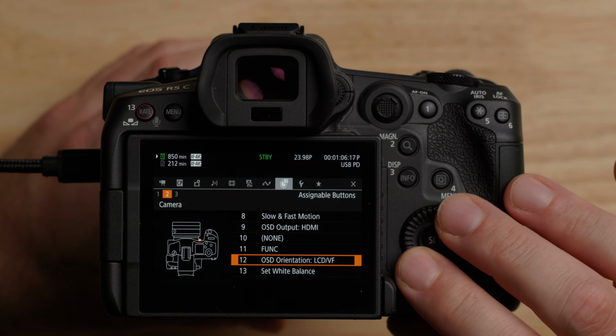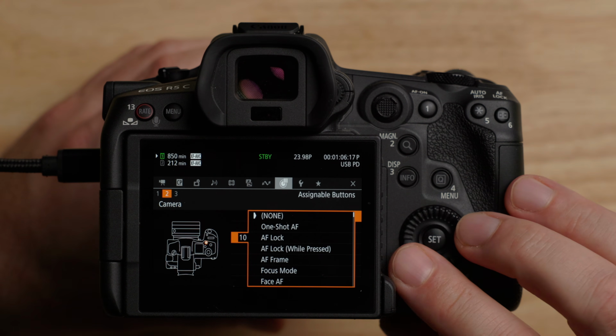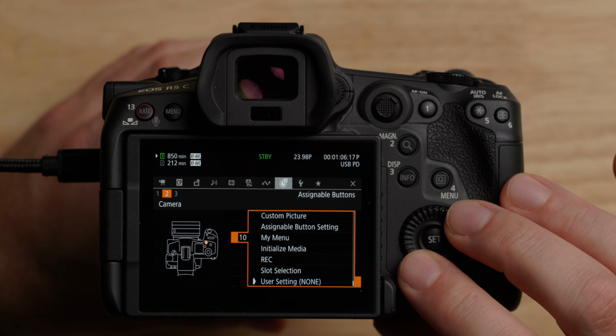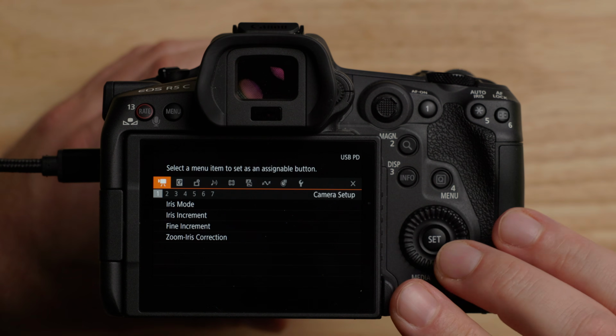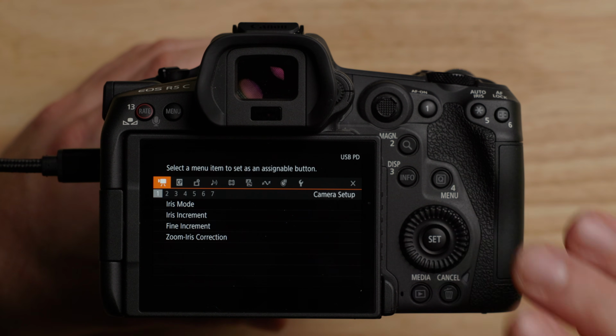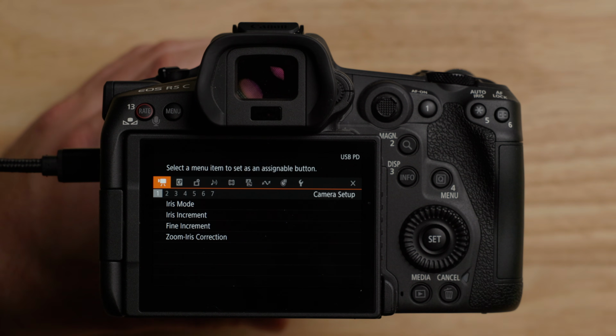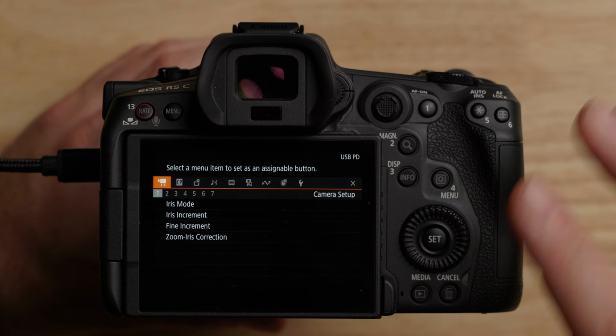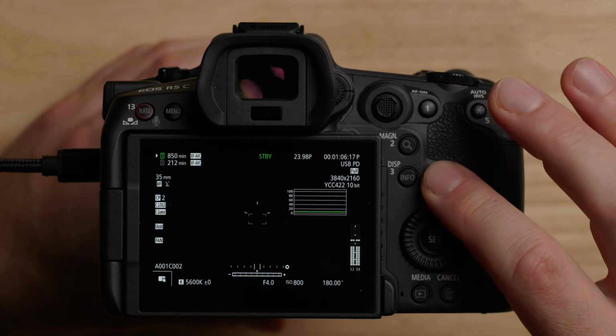Now, if you can't find a certain feature in there that you want, you can also set up a user option. So let's go to 10 here. If you go down to the bottom, there's user setting. And when you select that, you can actually select anything in the menu. This won't be as seamless as the other ones. This will just open up that part in the menu. But if there's something else that you want that's not in there, you can actually use a user setting. So that's, again, so much customization with this camera.